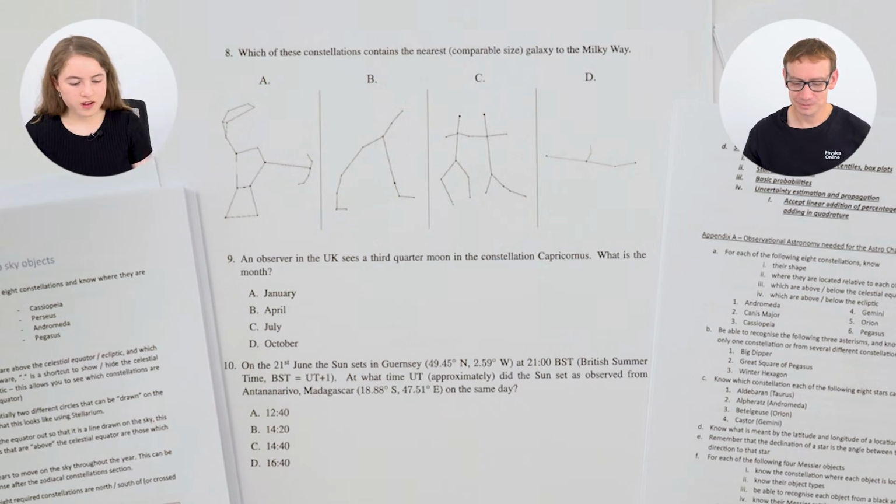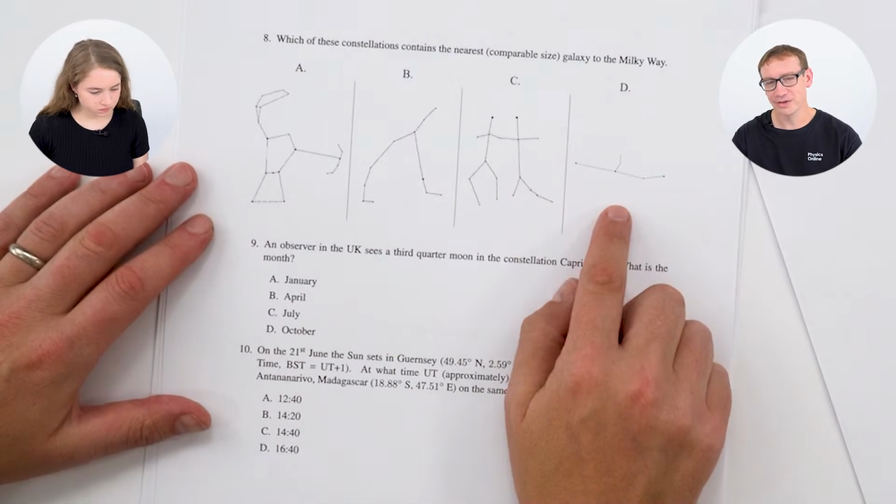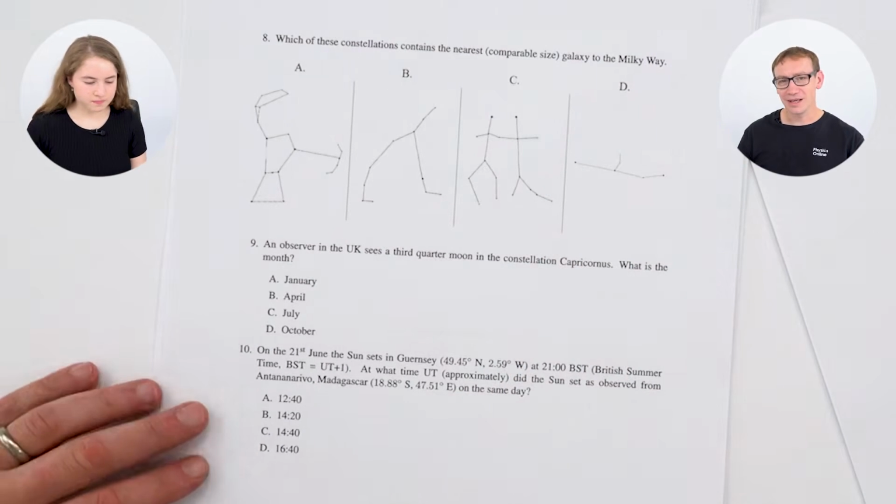The nearest comparable sized galaxy to the Milky Way is the Andromeda galaxy. So for question 8 then, the nearest comparable sized galaxy is Andromeda, and that's why it's going to be D. So that one there, again, if you know a bit of the background, then you can get quite a few marks quite quickly. But also by knowing what you need to know. Not just knowing the things themselves.